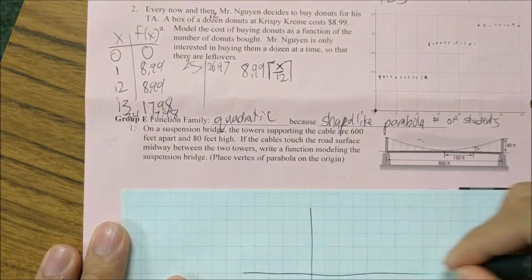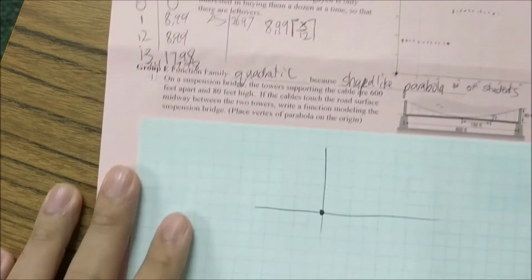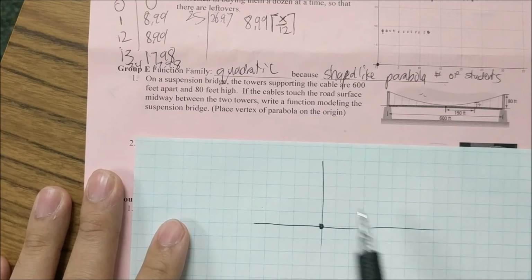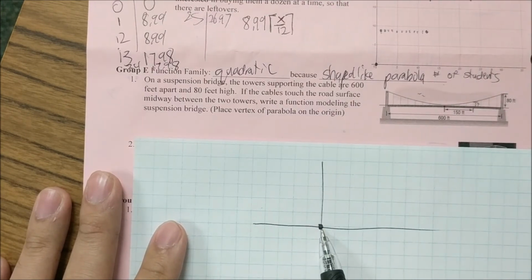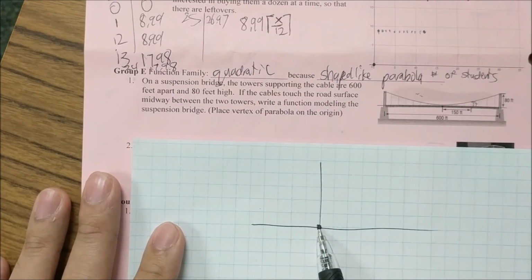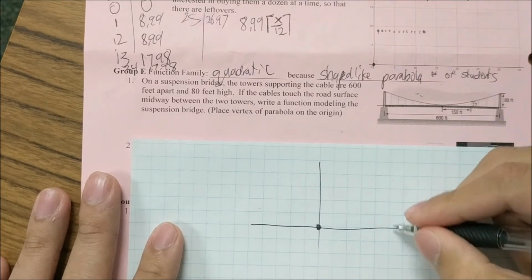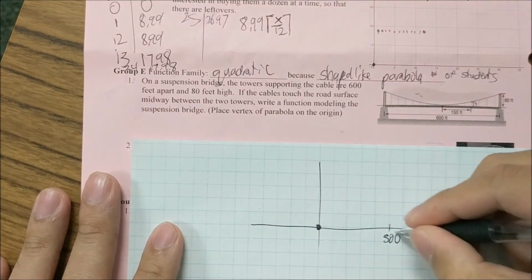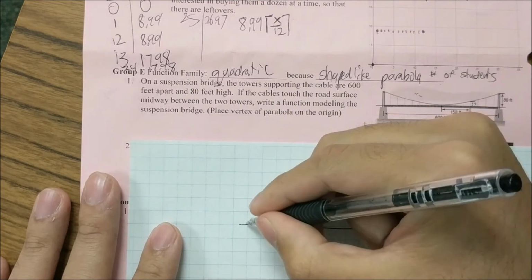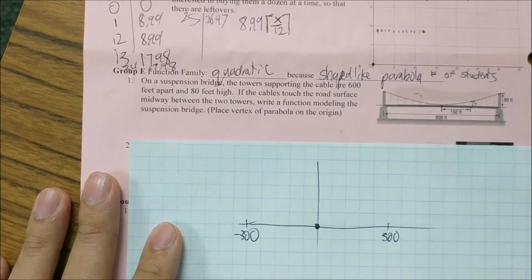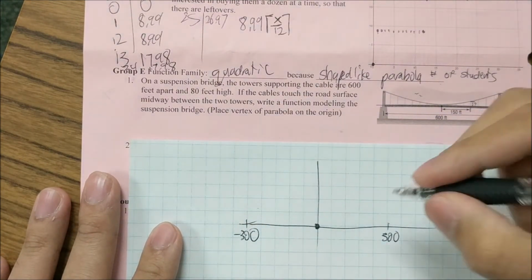It says place the vertex of the parabola on the origin, 600 feet apart. So if the middle is at the origin, that means the ends are 300 feet on each side. And then 80 feet high.